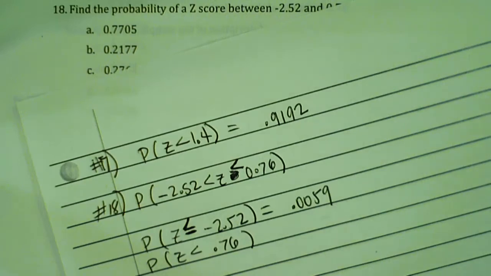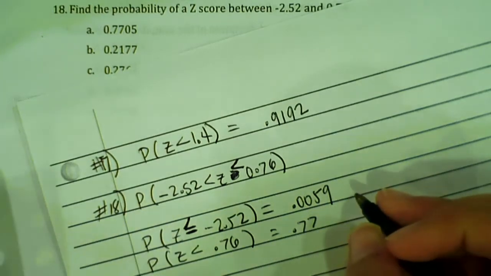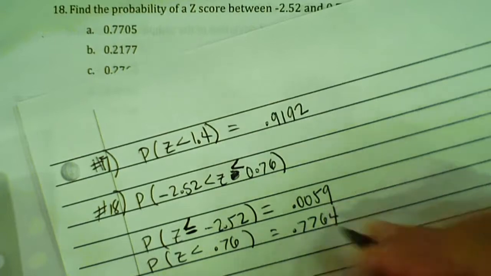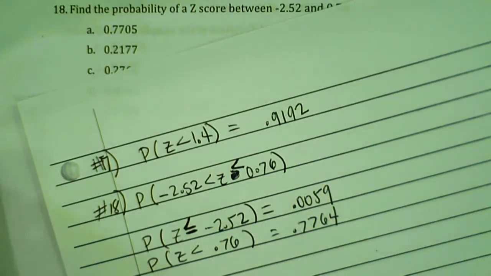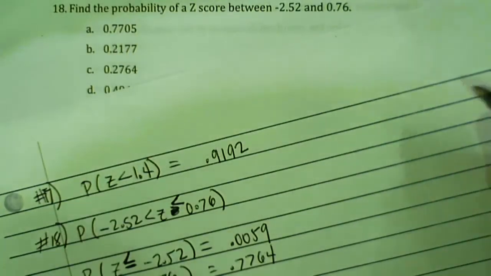And 0.76 gives 0.7764. So let's draw this because I think that may help.